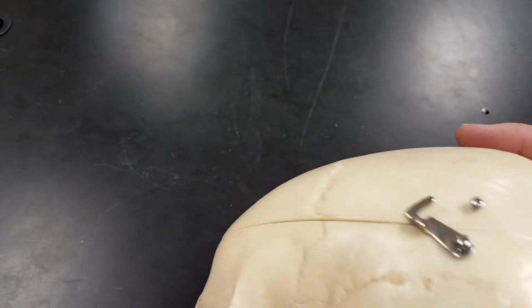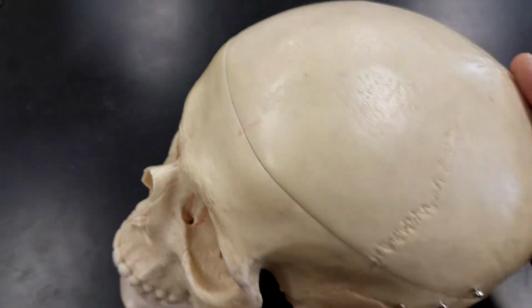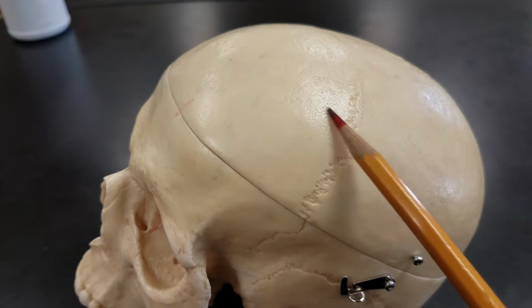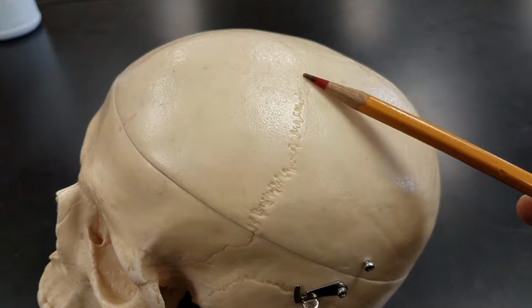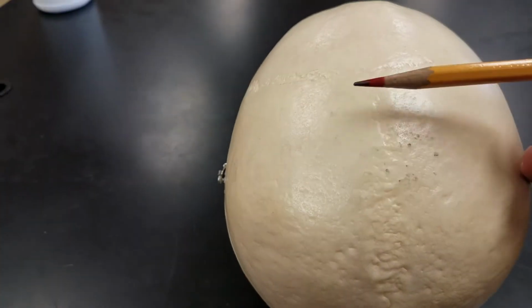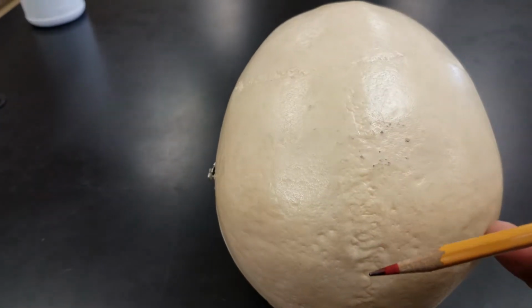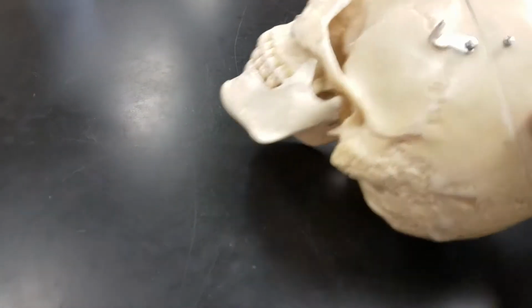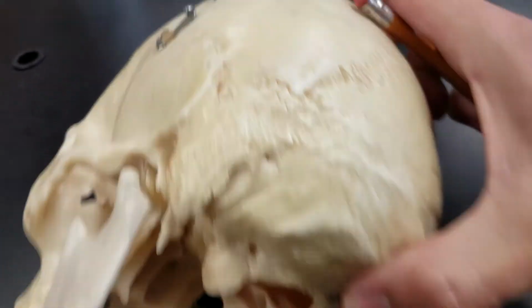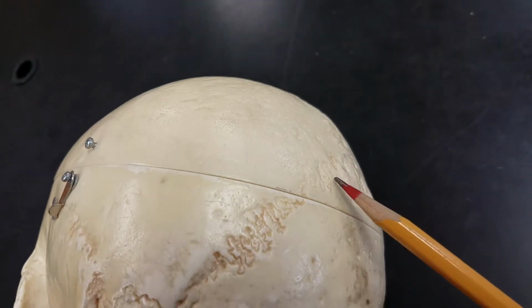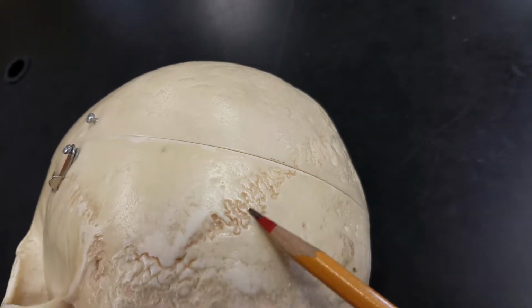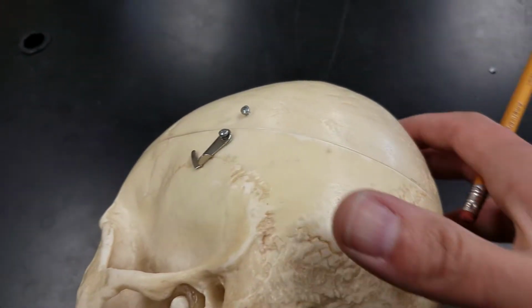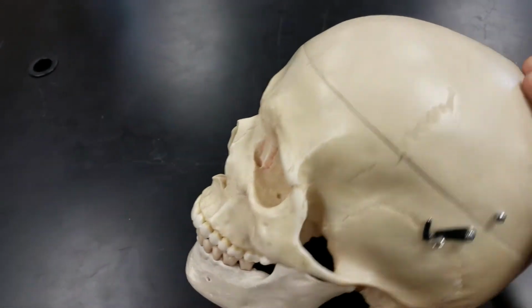Now, when we look at the bones of the skull, here's our frontal bone. Connecting it to the parietal bone, we have the coronal suture. In between the two parietal bones, we have the sagittal suture. Between the parietal and occipital bone, we have this lambdoid suture. And these are sutures that form after the baby is born.